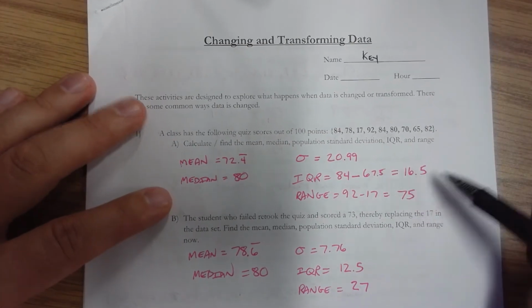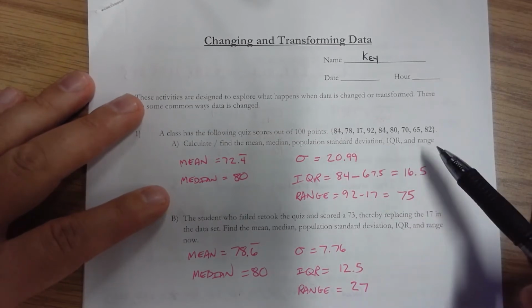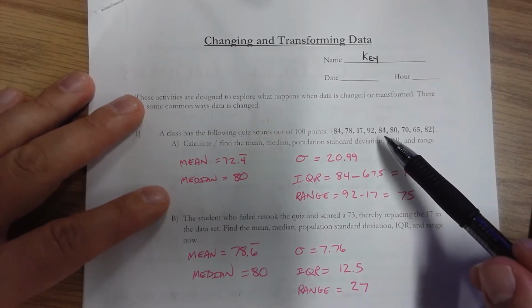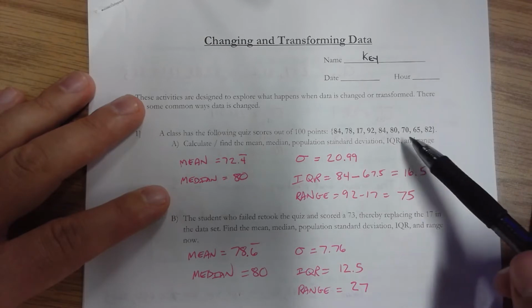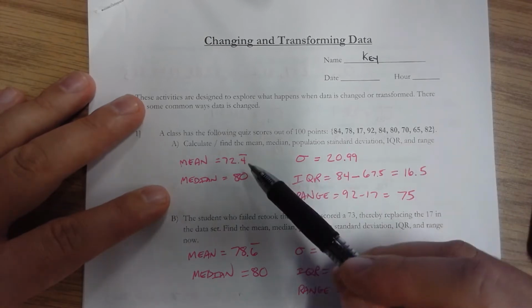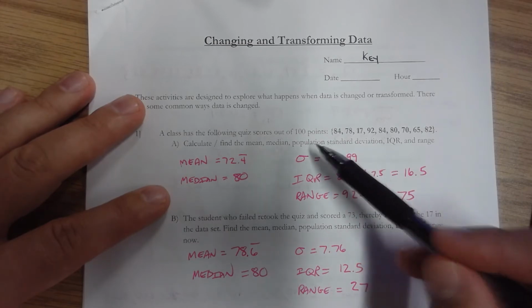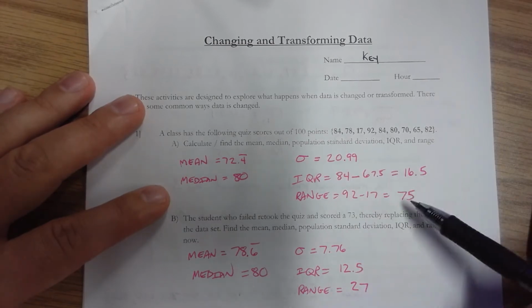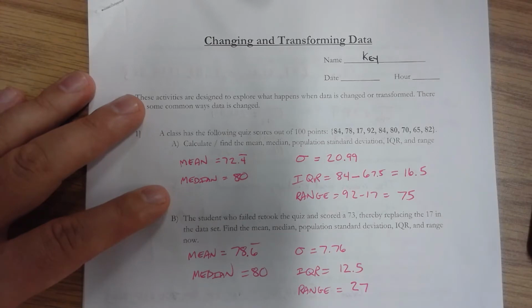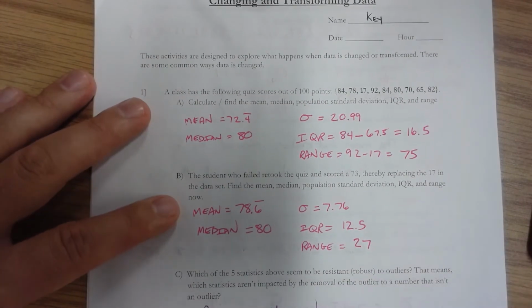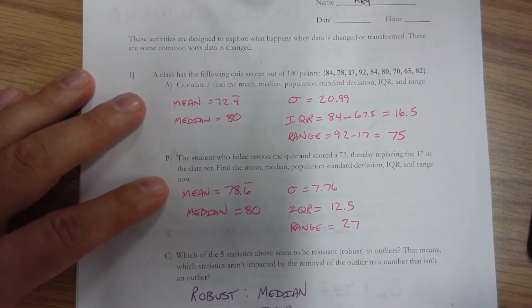So all I've done in part A here is basically just type in these 9 numbers, and then calculate the statistics. You've got your mean and median over here. Your standard deviation, I use the population here because it said to, and then IQR and range are located here as well. So what this really is about, though, is sort of what happens when you change data around.